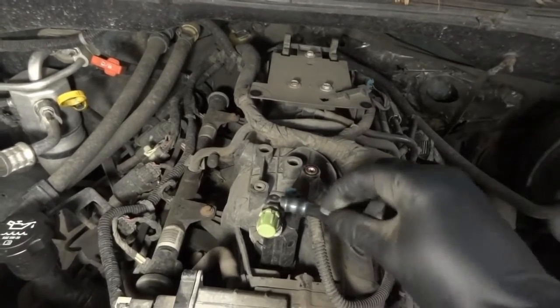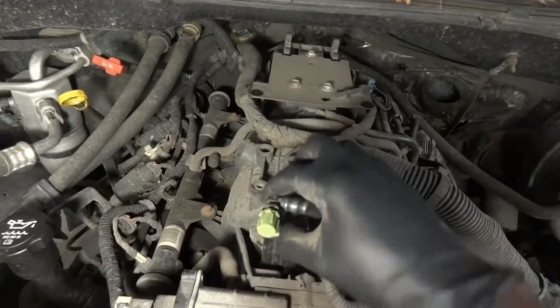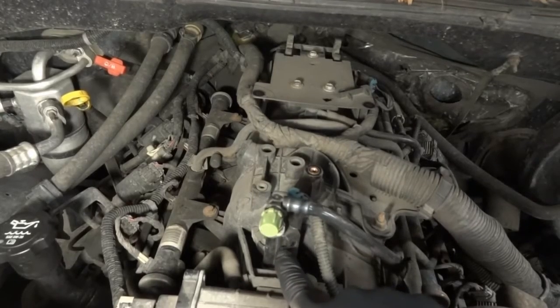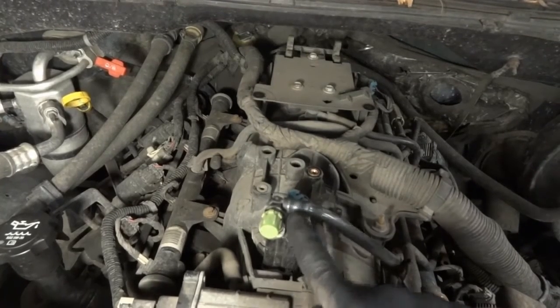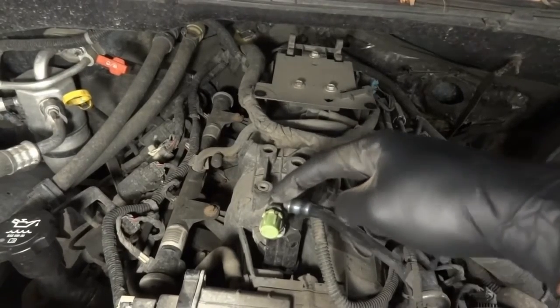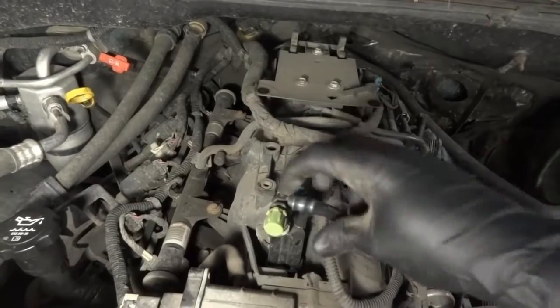So now what we're going to do is we're going to disconnect this EVAP tube. So once we disconnect this tube from the valve, since it's a normally closed valve, while the engine is running, we shouldn't have vacuum on the other side of the valve, so on this side of the valve. We're also going to do that with the electrical connector disconnected.